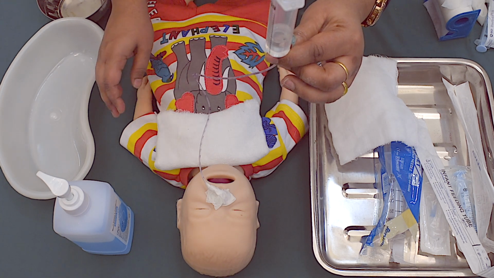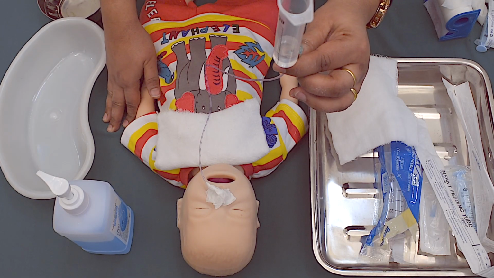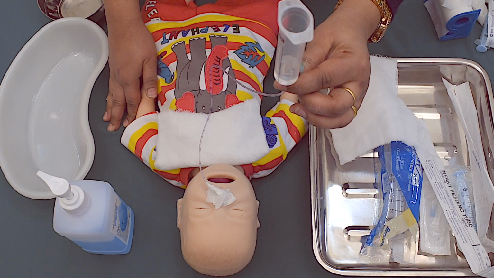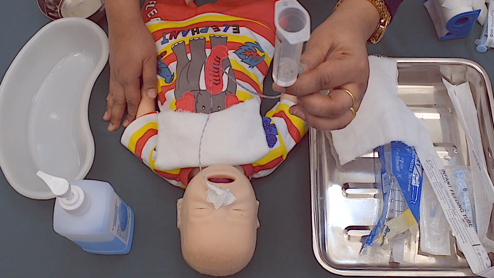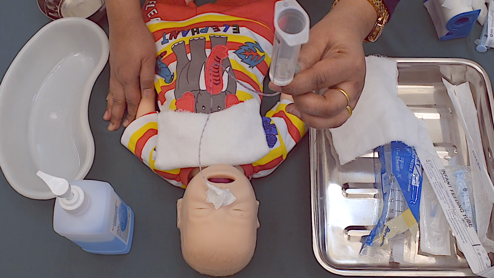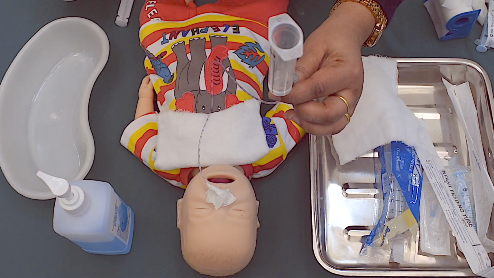Once the required amount of feed is given, flush the tube with a little amount of drinking water. It can be like 2 to 5 ml. This will prevent blockage of the tube.